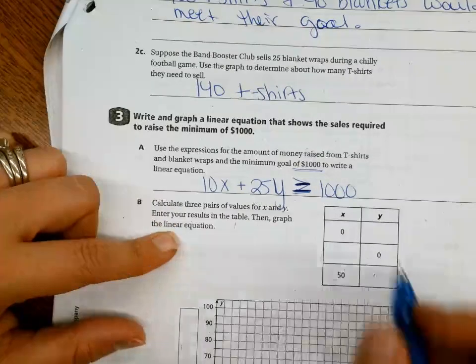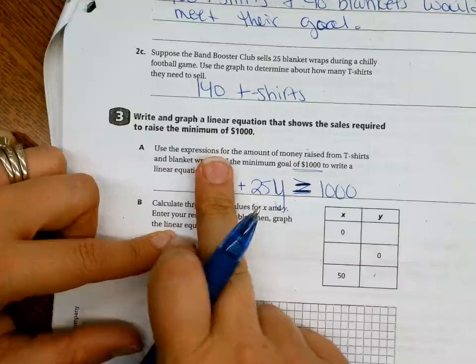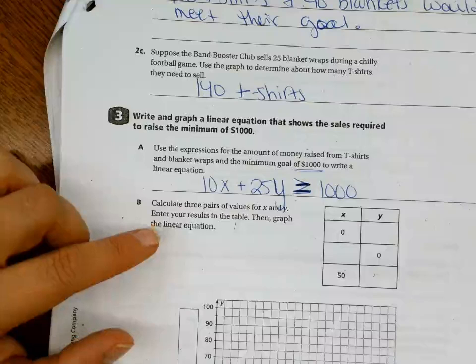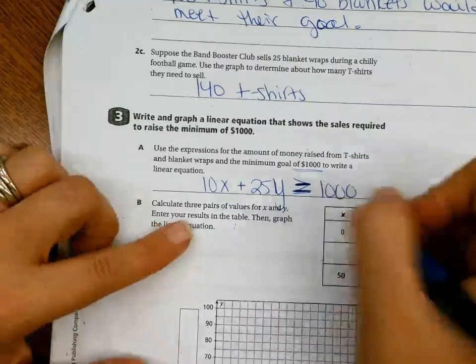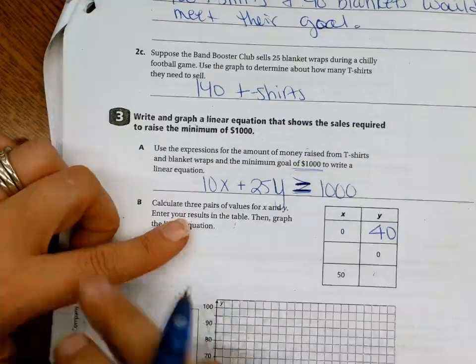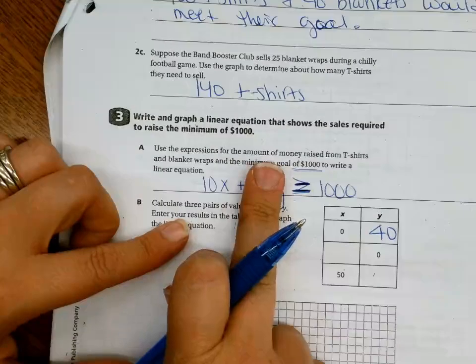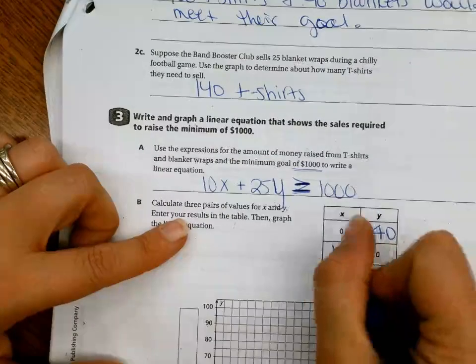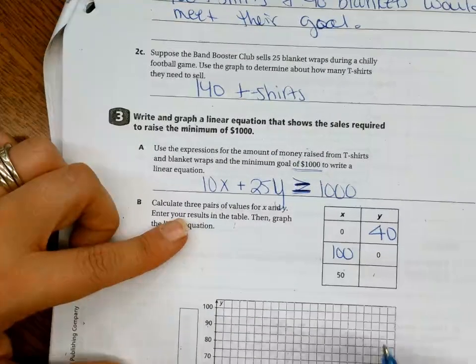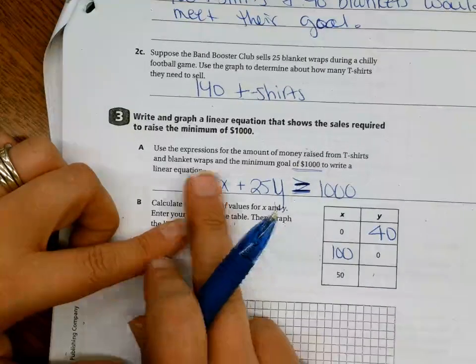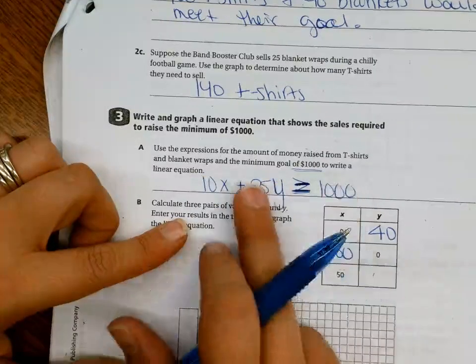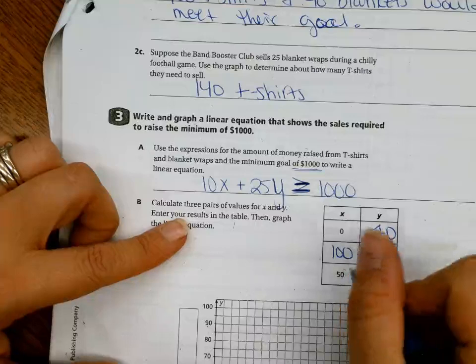So if I plug in a 0 for x, I get 1,000 divided by 25, which is 40 for y. If I plug in a 0 for y, 1,000 divided by 10 is 100. And if I plug in a 50 for x, I would have 500, so I'd subtract that, and 500 divided by 25 is going to give me 20.